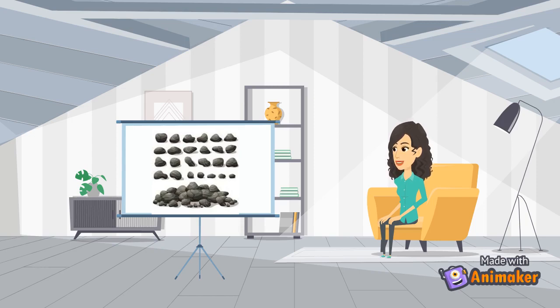Let's move to intrusive igneous rocks. The rocks that cool down below the surface of the Earth are called intrusive igneous rocks. The rate of cooling is slow inside the Earth. They take thousands of years to form and develop large crystals. When the magma reaches the surface of the Earth and cools down, it solidifies and forms extrusive igneous rocks. Due to rapid cooling, such rocks are fine-grained.